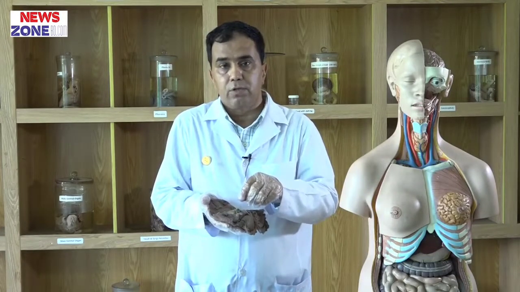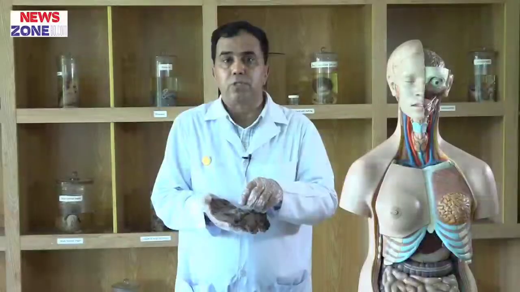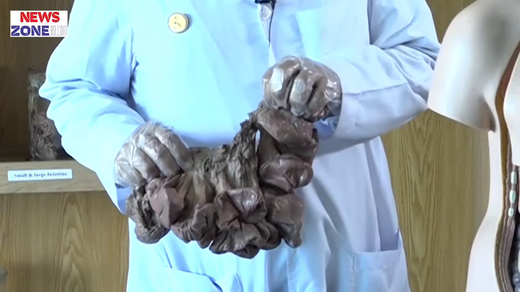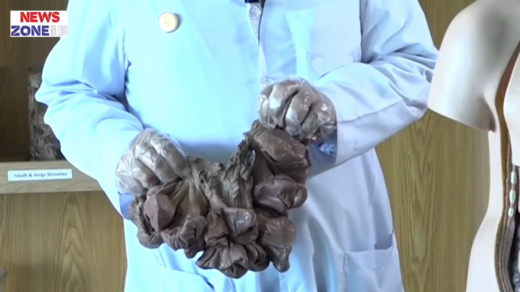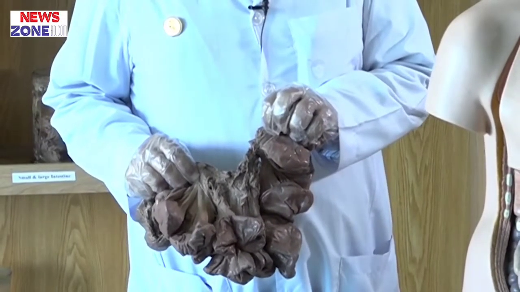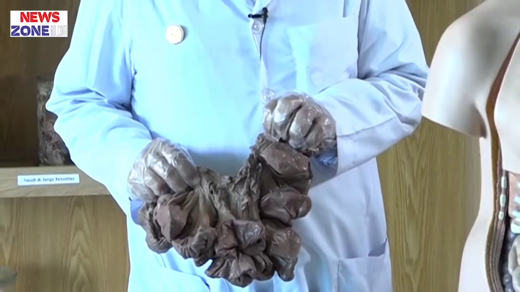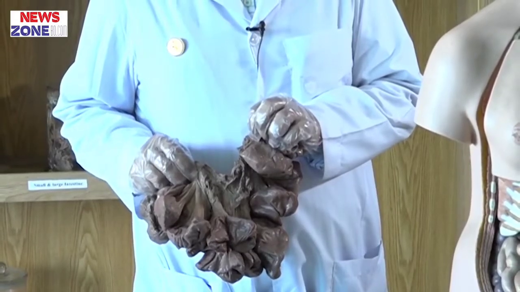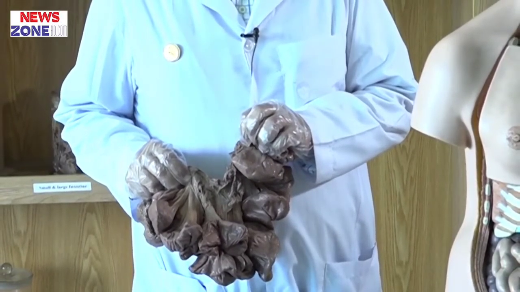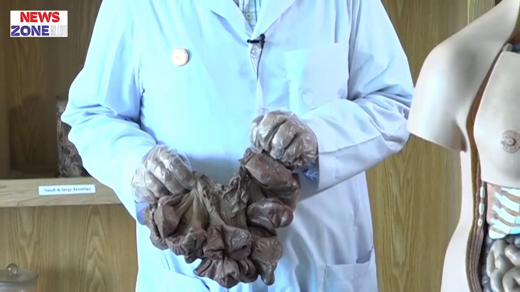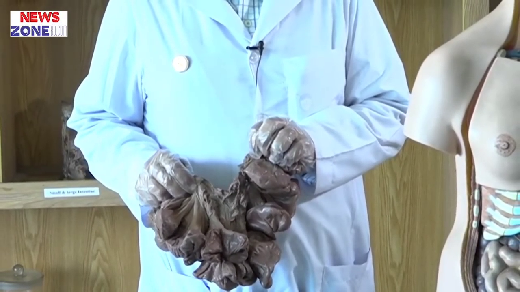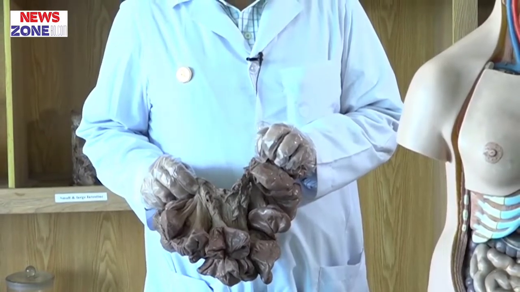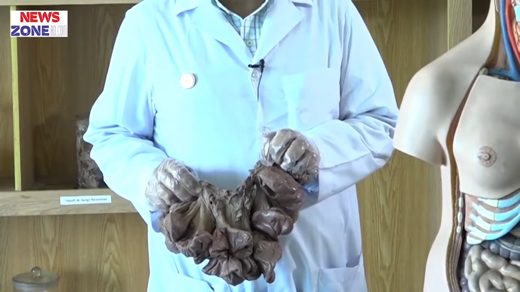Our next viscera is the mesentery with its content. This is the anatomical position of the mesentery with the coils of jejunum and ileum. The jejunal end lies at the level of lumbar 2 vertebra and the ileal end lies at the level of the right sacroiliac joint. The root of the mesentery is attached to the posterior abdominal wall.